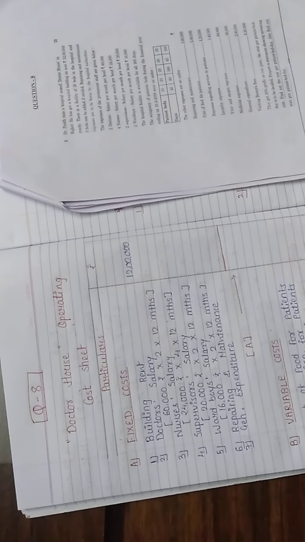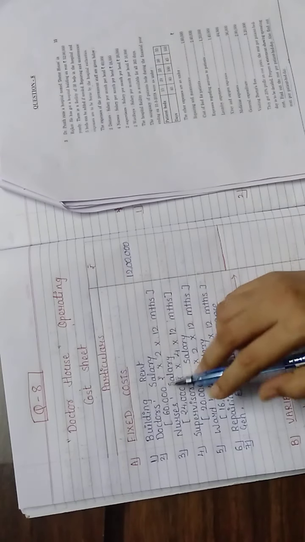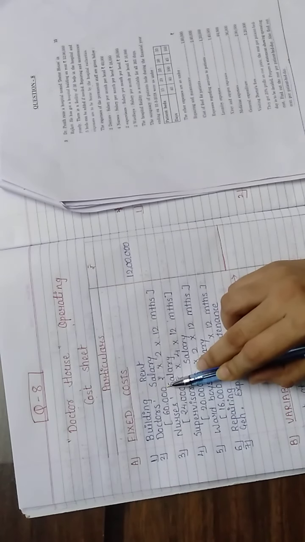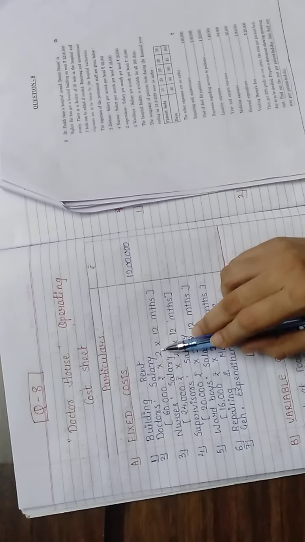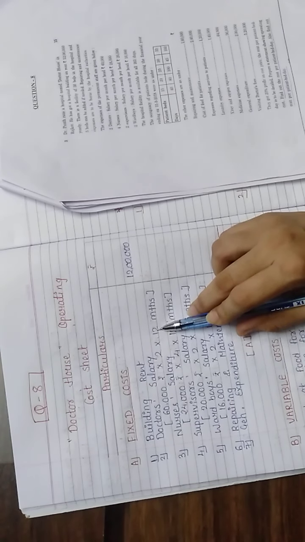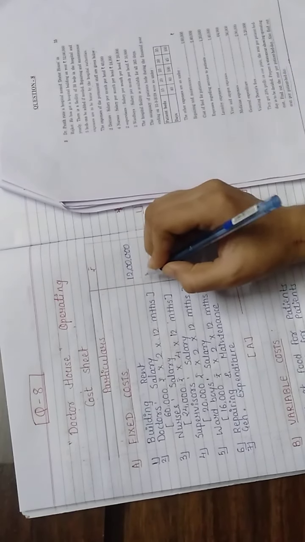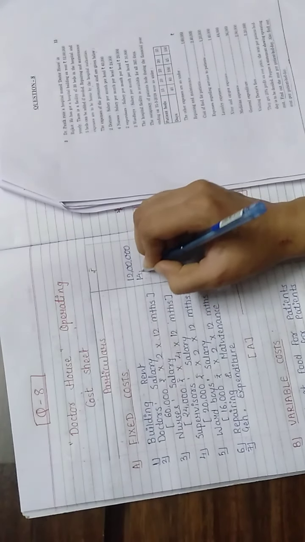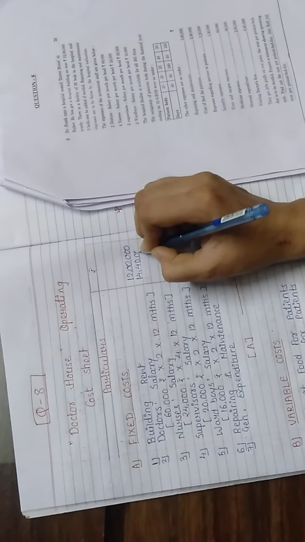Now, next one, staff salaries are given. Number 1, doctor salary. Per month salary is 60,000 rupees, multiply number of doctors 2 multiply 12 months. Calculate 60,000 into 2 multiply 12 months. So the answer is 14,40,000. Next one.